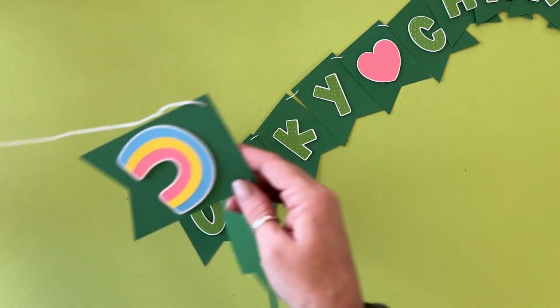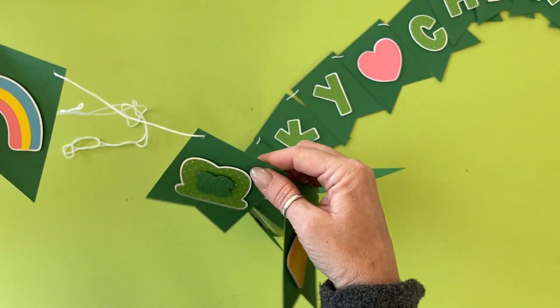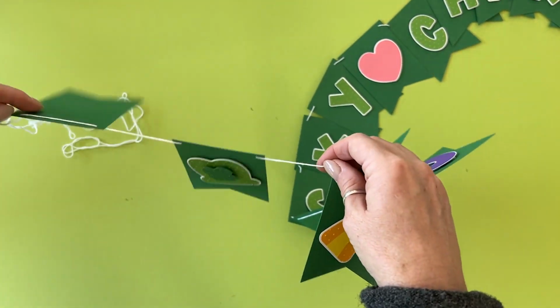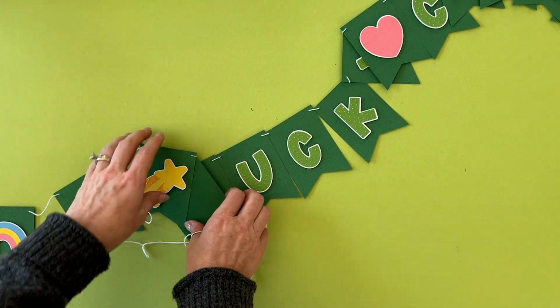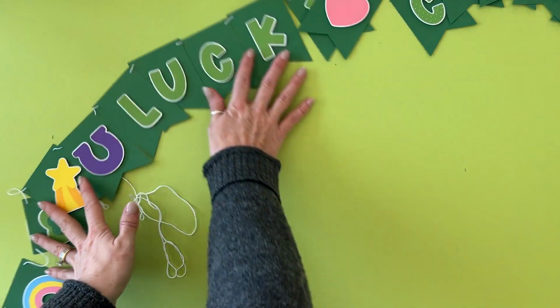So I have the option of separating them out and having more of a gap between, but there we go. We've made a really cute St. Patrick's Day Lucky Charms banner. That's everything. That is how you would make this banner exactly how I've made it today.